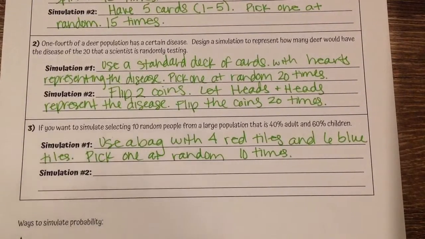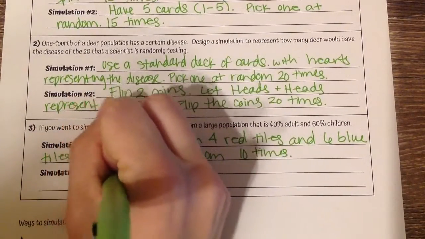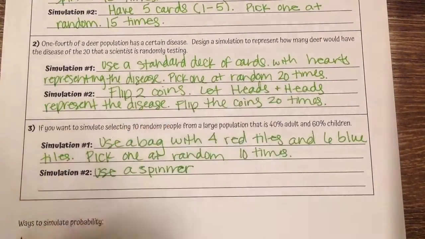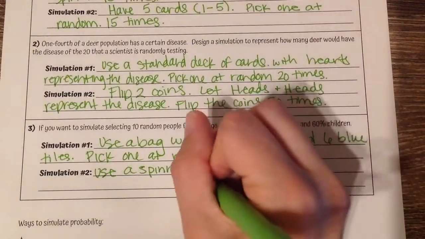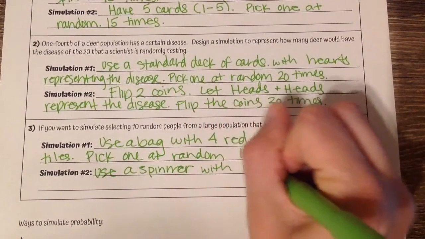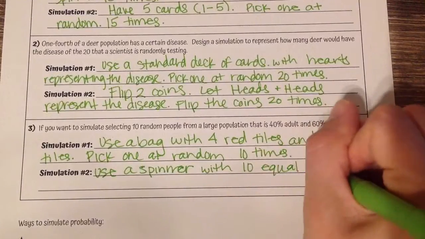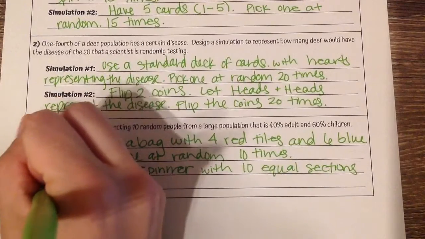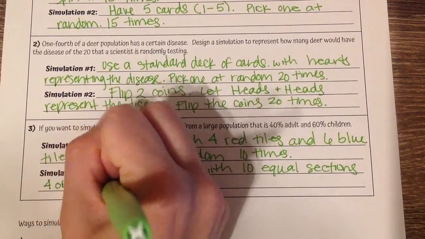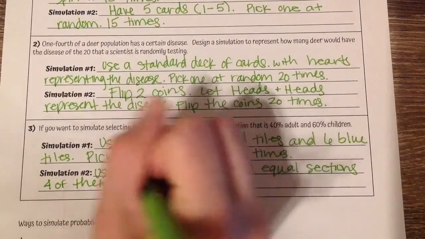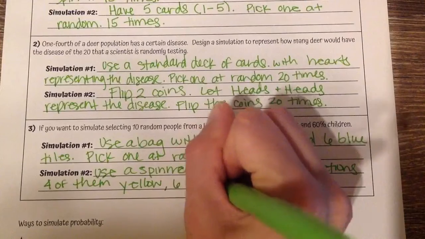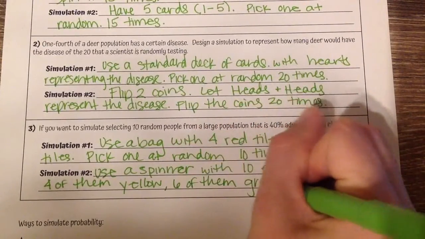Another scenario where we're doing 40% one way, 60% the other way. Again, we could use a spinner. That's an easy one to do. With 10 equal sections, 4 of them, let's say yellow, and 6 of them, let's say green.